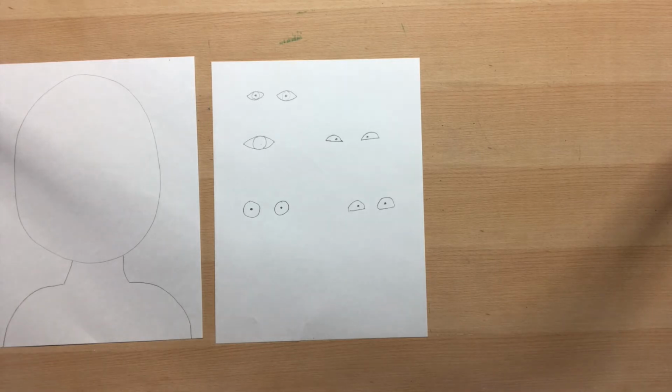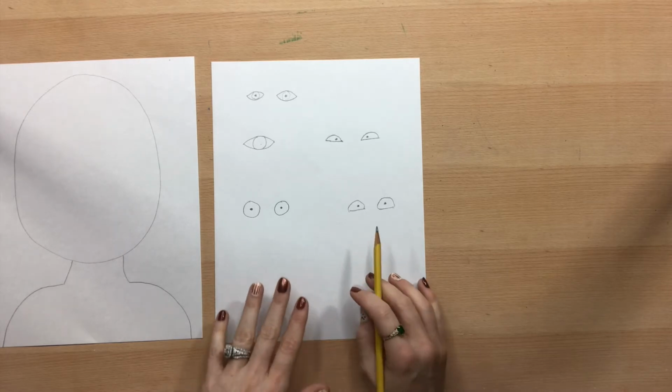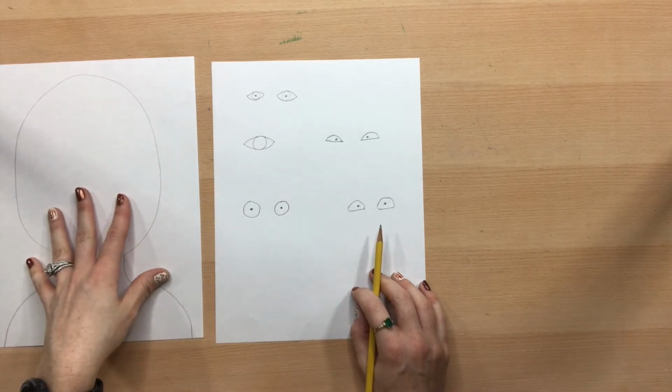A self-portrait is a portrait of yourself. A regular portrait could be of any person. You could do a portrait of a movie star, or Mickey Mouse, or whoever it is, but a self-portrait is of yourself. So I want you to look at your facial features, your eyes, your nose, your mouth, your hair, maybe you have freckles, and I want you to make the picture look as much like you as you can.